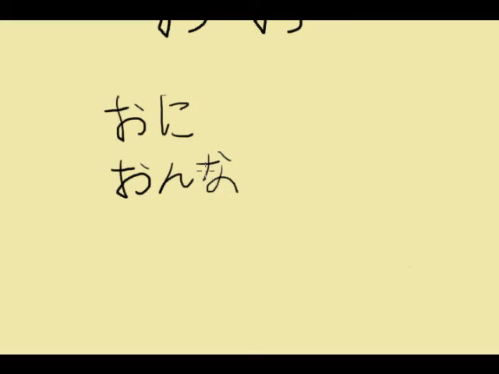So let's go down a bit. What do we have here? Some words that use this. Well, we have Oni, Onna, Oike.